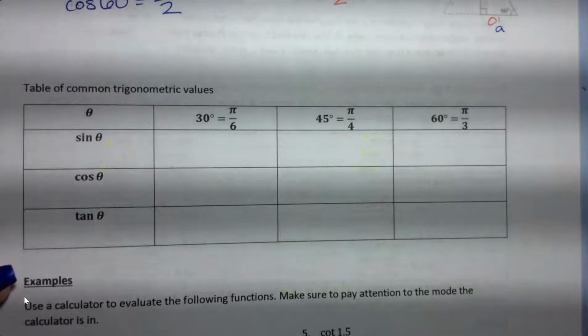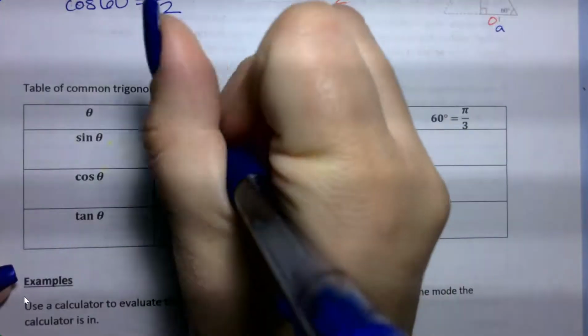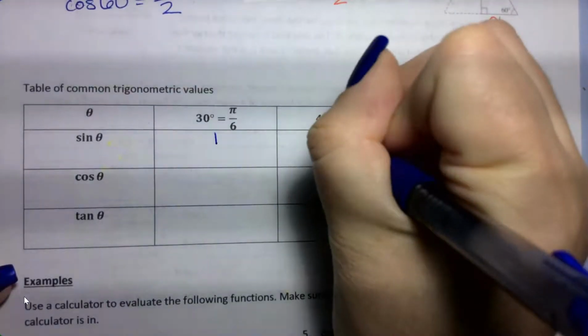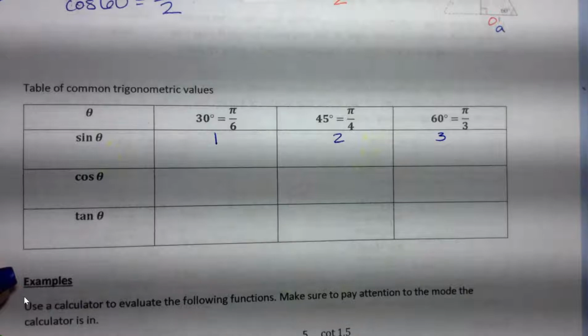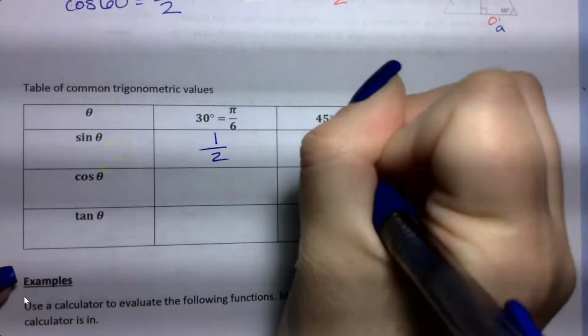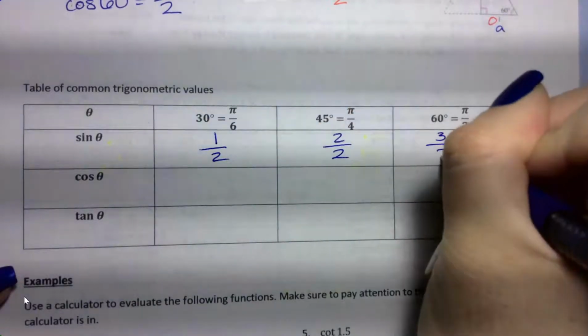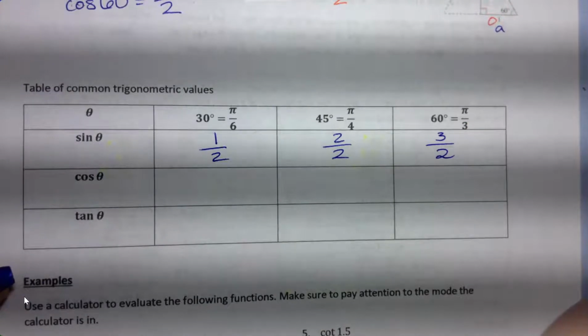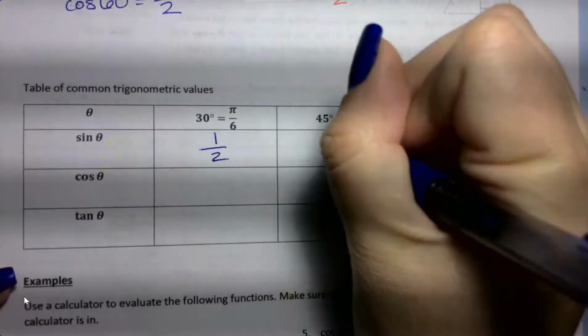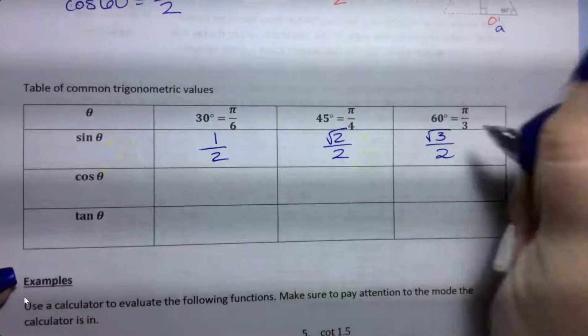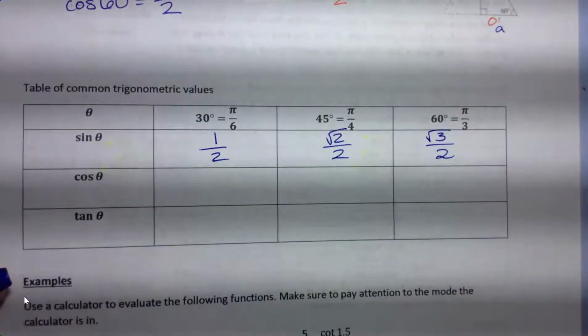So for sine, what I always do is I always write 1, 2, and 3. And then all of these are always fractions divided by 2. And then I would go ahead and take the square root of all of my numerators. However, if I take the square root of 1, that is 1, so I don't need to write that one. But these two, I will.